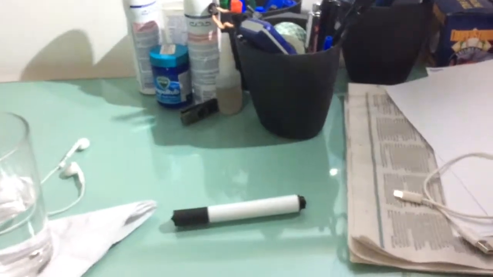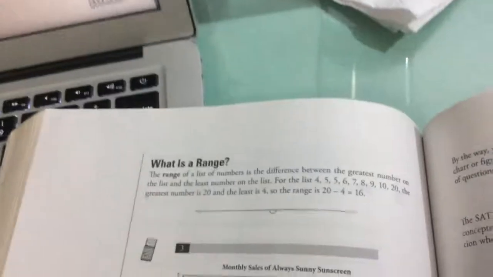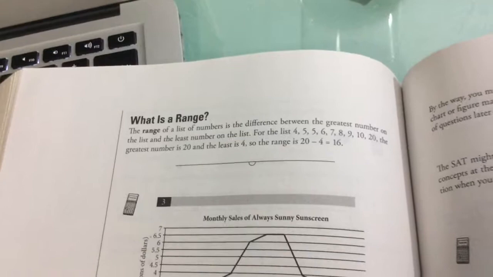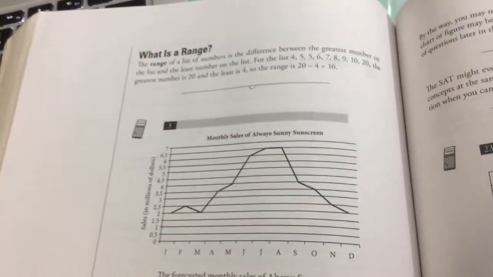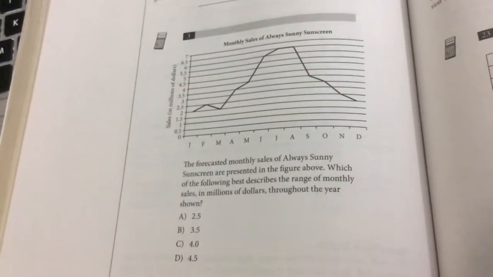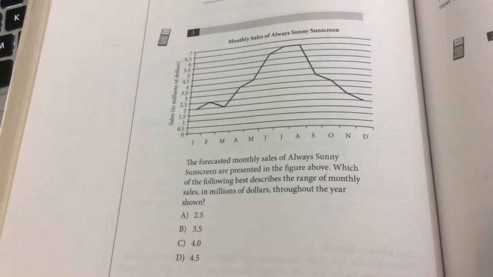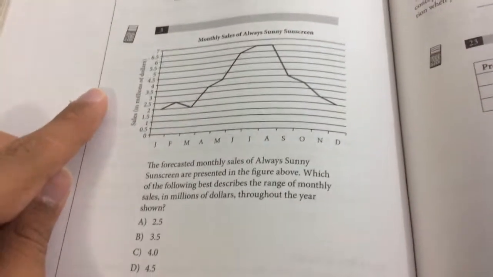Okay, guys. So the last thing that I'm going to tell you guys is actually the range. The range is the difference between the greatest one and the smallest one in the list of numbers. So, for example, in this one that we have right here, which of the following will best describe the range of monthly sales in million dollars throughout the year shown? Here is, okay, $1 million.